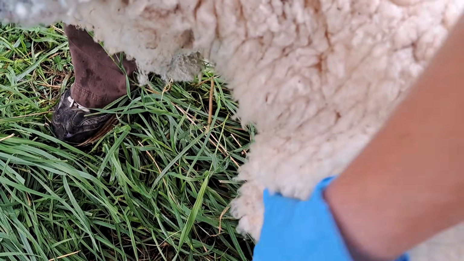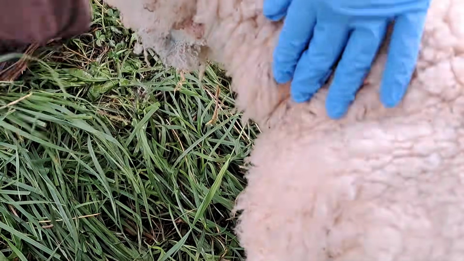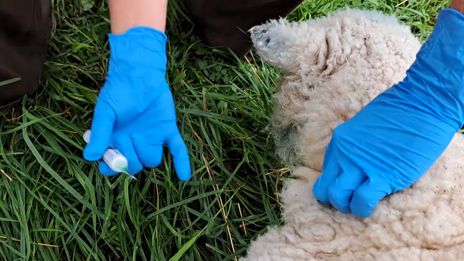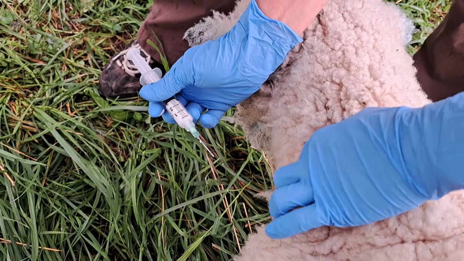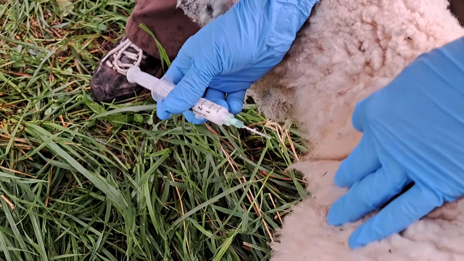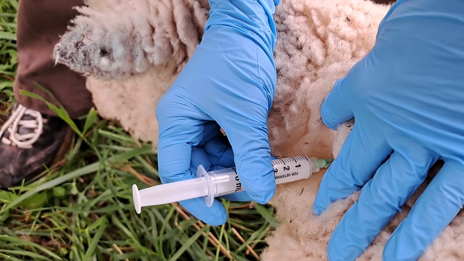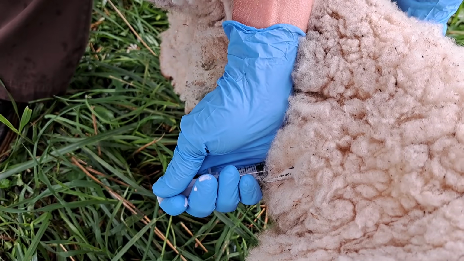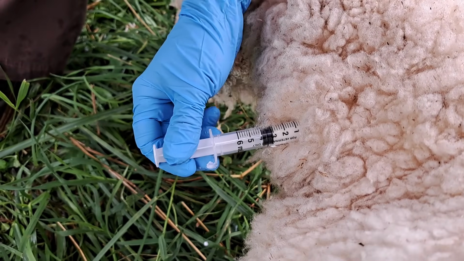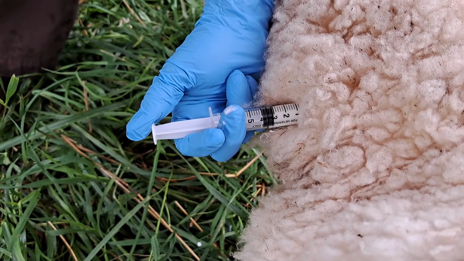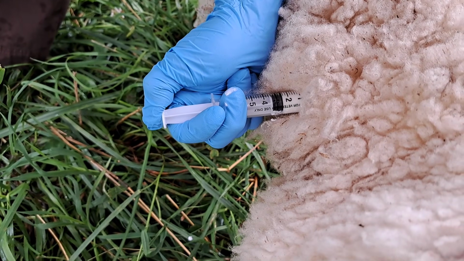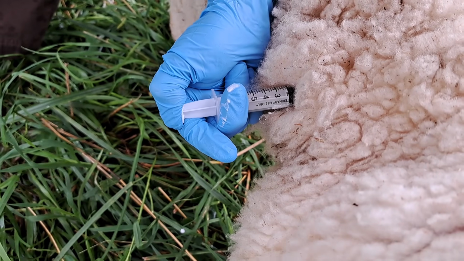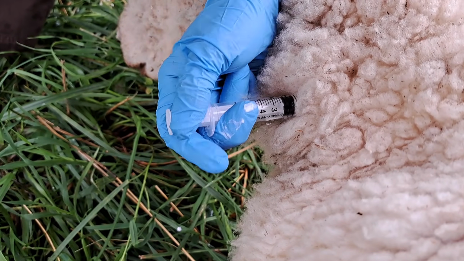You can do an IM injection in the neck or the butt or rump of the animal. I'm palpating or feeling through the wool, being careful to not inject near the spinal cord or vertebrae, and using the shoulder as an imaginary line. Once in the muscle, I make sure to aspirate or pull back on the syringe. This is to make sure that I am not located in a blood vessel. If you were to see blood in the syringe, you would need to pull out and reinsert in a different location. I like to inject slowly to reduce the discomfort.